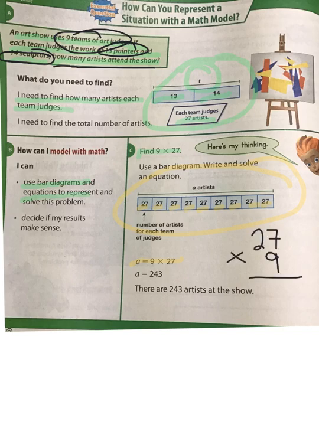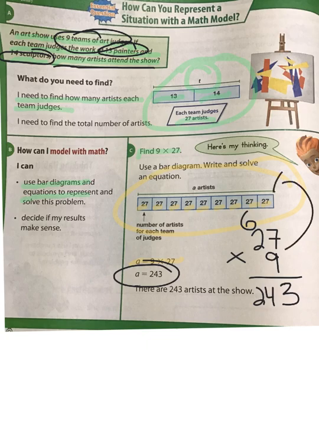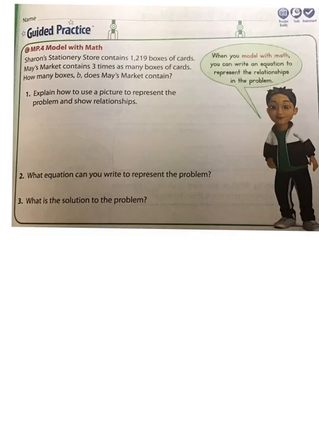If I multiply 9 times 27, I'm going to start with my ones place. 7 times 9 is 63. We write down our 3 and regroup our 6. Then we will have 9 times 2, which is 18, plus 6 more is 24. So 9 groups of 27, or 9 times 27, equals 243 artists. And we represented this problem by using this bar diagram.